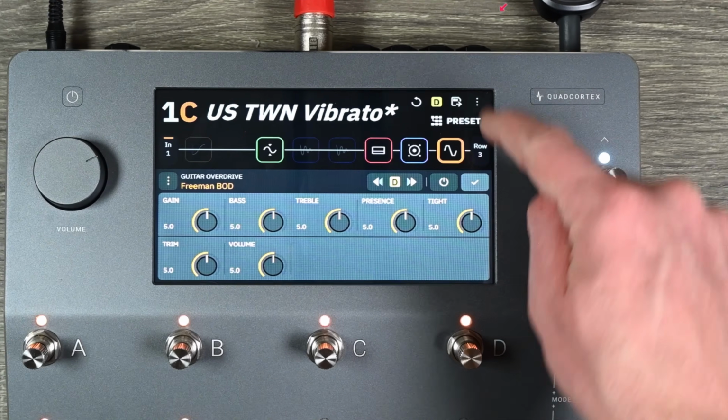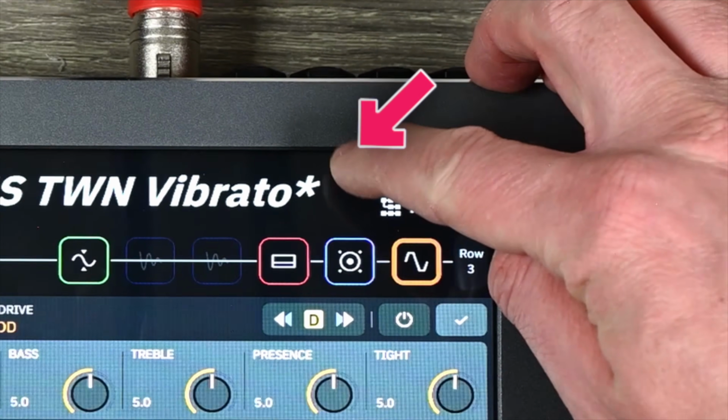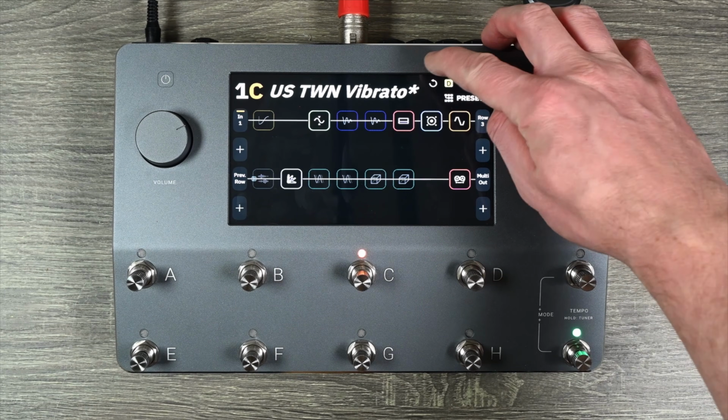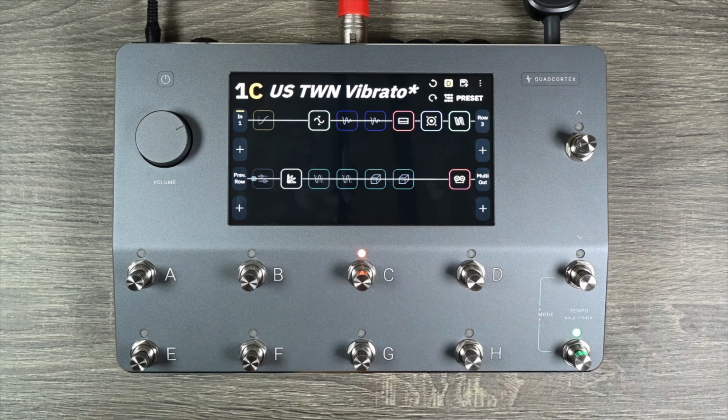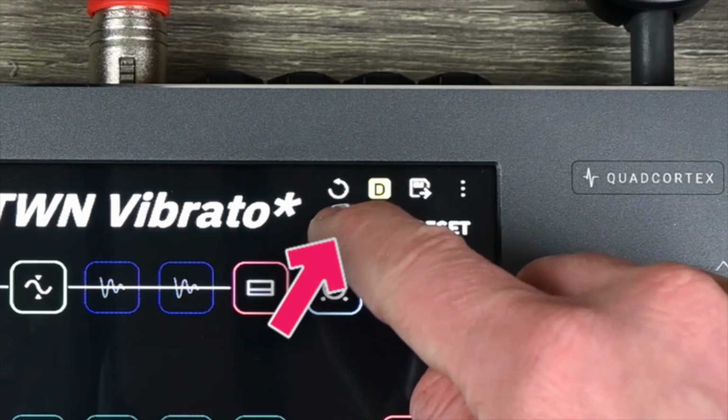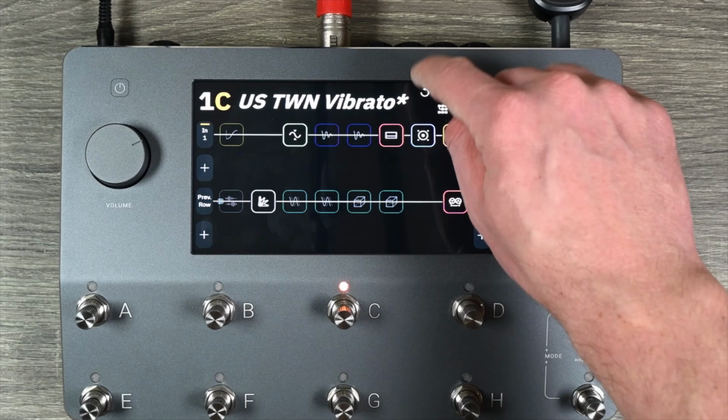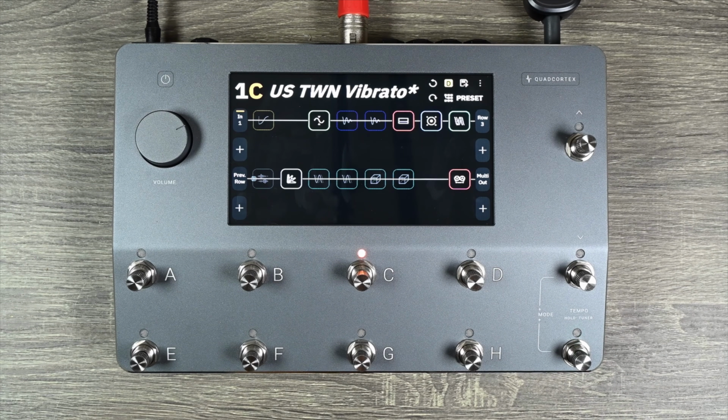I can also click this undo button if I'm not happy with that. So I can click undo. It'll undo the last thing that I did. So it brings back that delay, and I also have a redo button right here as well. Very helpful if you accidentally screw up something and you're not happy with what you did and can't remember what you did.